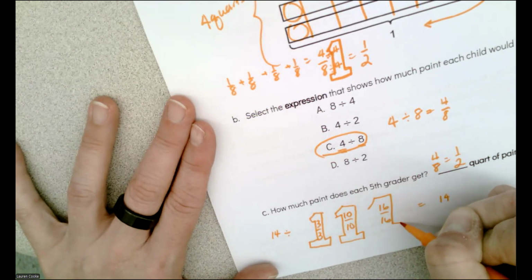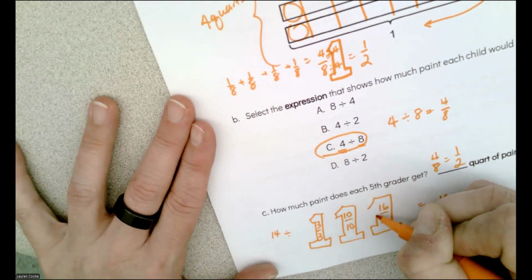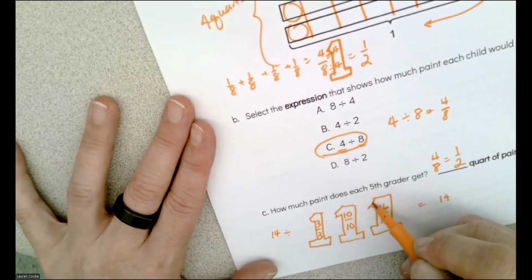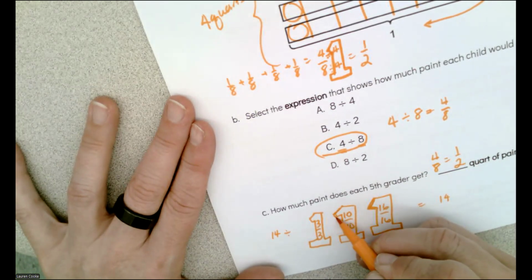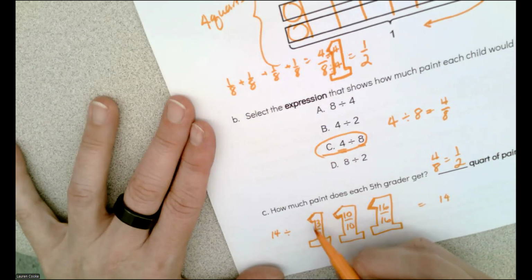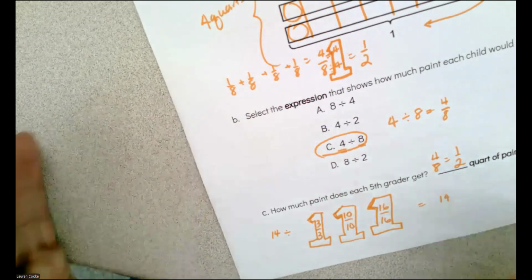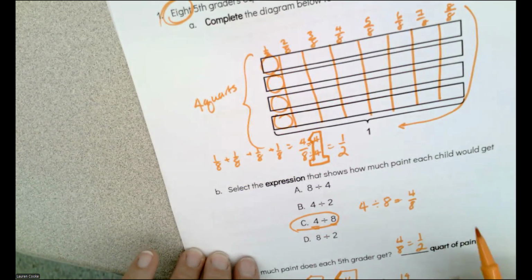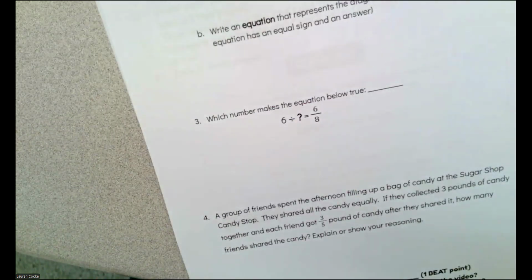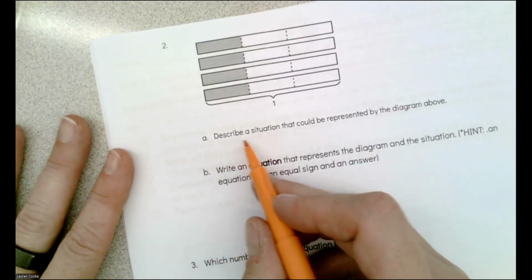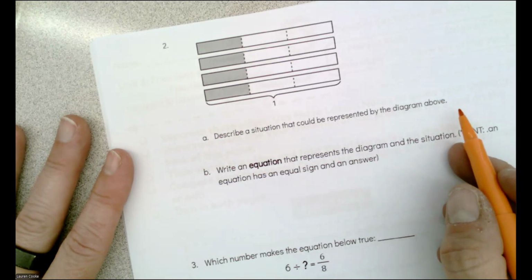And we're going to use them a lot with equivalent fractions and reducing fractions, because reducing fractions is just a way to get an equivalent fraction smaller. You can't reduce anymore when it doesn't have any common factors in its numerator and denominator. So let's now look at the next bit of homework. We have a describe a situation that can be represented by a diagram above.